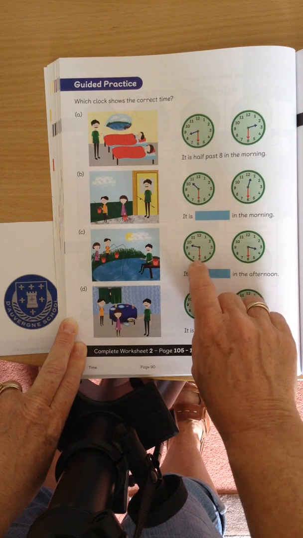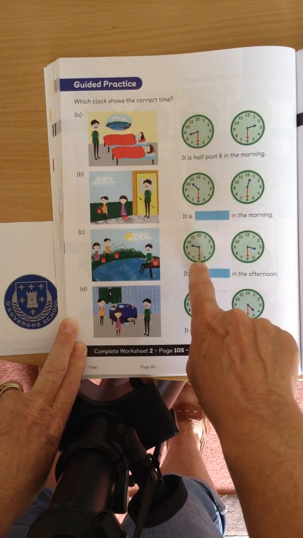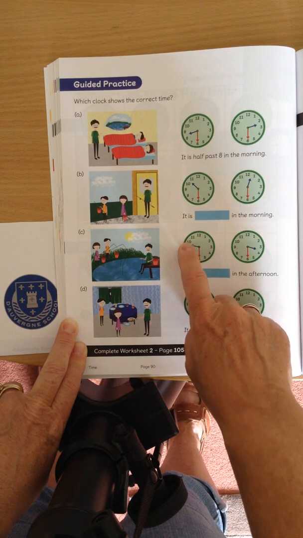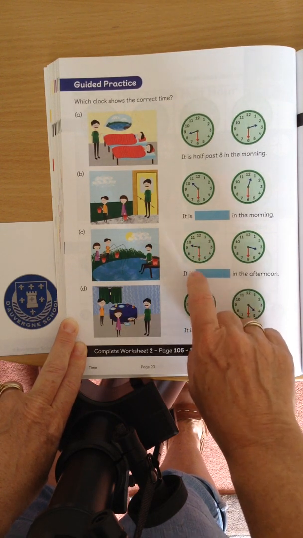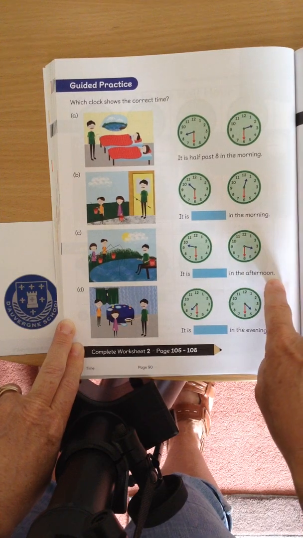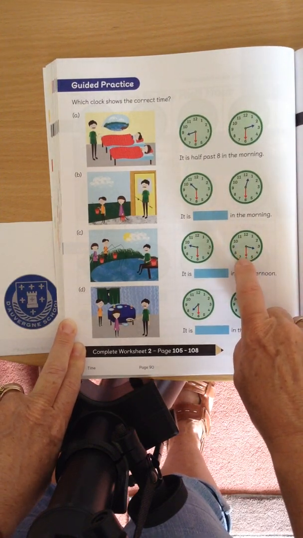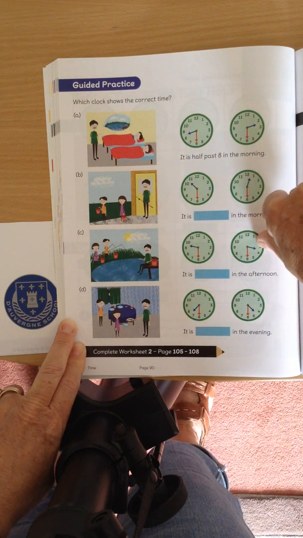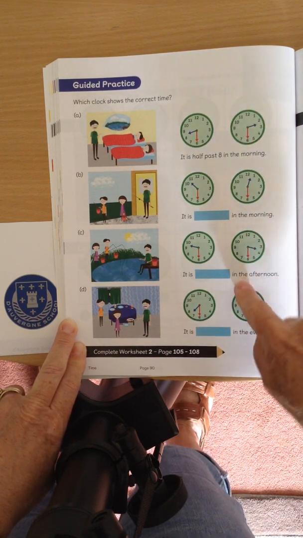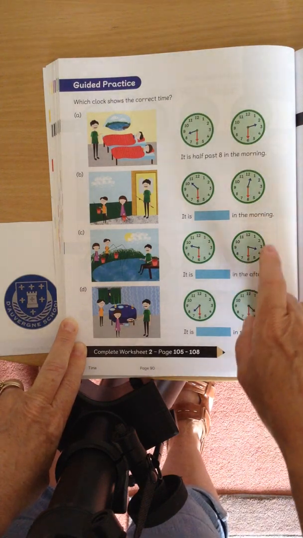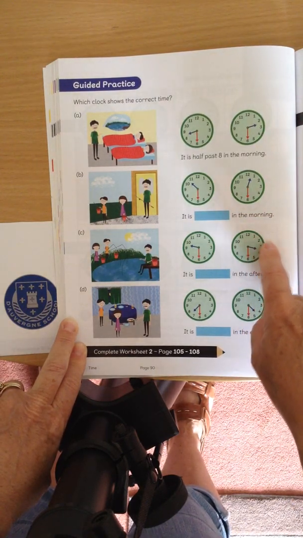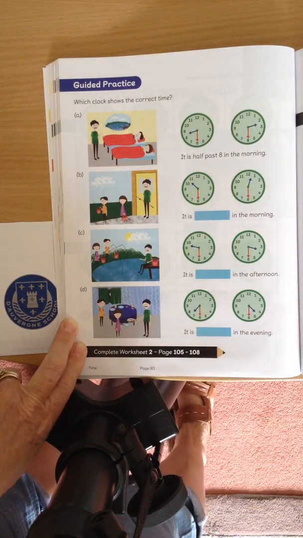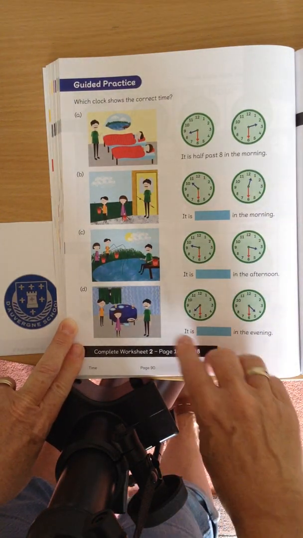The long hand, the minute hand, is pointing at the 6, so it's half past. Which number has it gone past? It's gone past 9. So is it 9:30 in the afternoon? Or is it the other one? Which number has it gone past? It's gone past 3. Is it 3:30 in the afternoon? Well done, it's this one. It's 3:30 in the afternoon. We haven't got a 9:30 in the afternoon. 9:30 is morning or night. Let's have a look at the last picture.